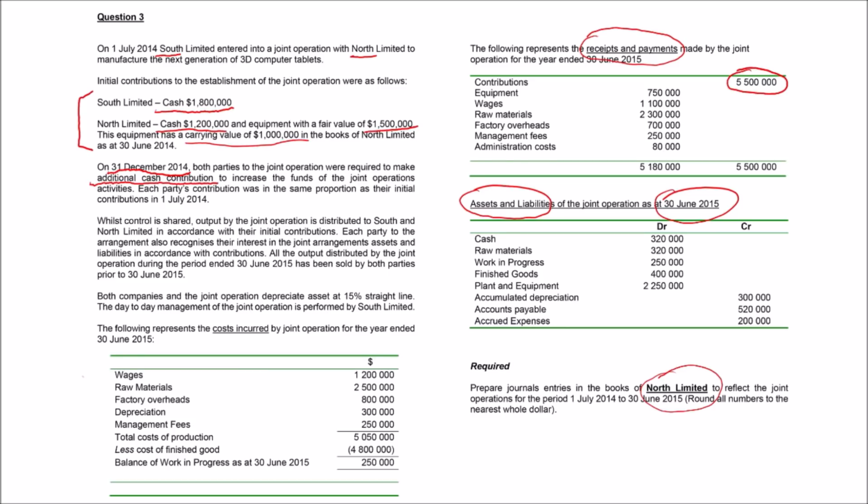So based on this table, raw material, work in progress, finished goods. Then on the credit side, we got accumulated depreciation, account payable, and accrued expense. Every single one of these accounts, you can use the number on this statement, multiply by that 60% owned by North Limited, and then write down as a journal entry in that year-end allocation. We're going to do that first, and then all the other accounts, we're going to work on that one by one. So the year-end allocation, I'm going to write down year-end allocation here.